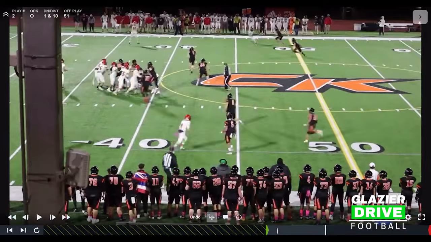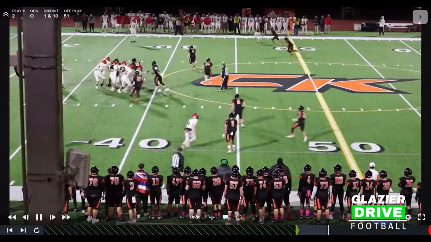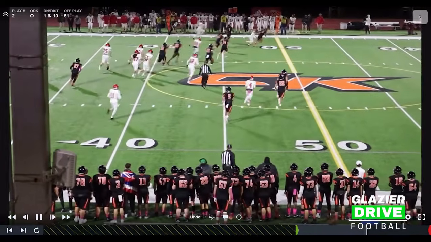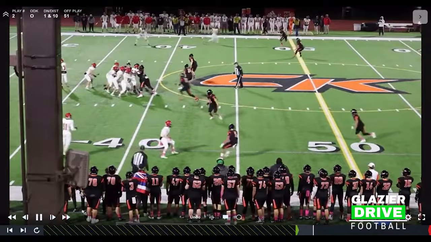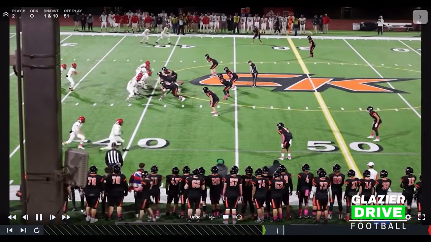Okay, we got a really good stock block at the top. We allow our receiver to go one-on-one with the other athlete, which was the safety, and pick up 10 yards. So that's a pretty good quick screen. Okay, extension of the run game.